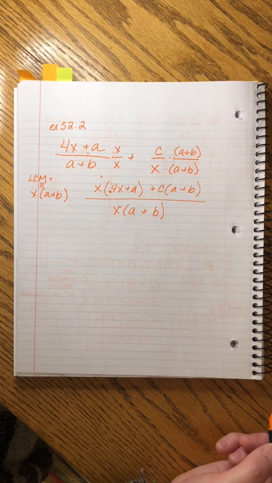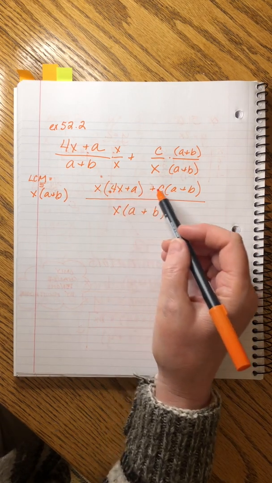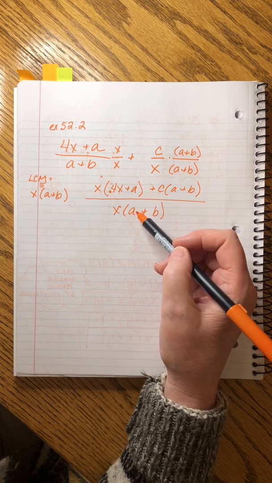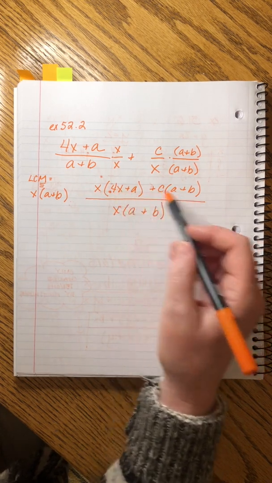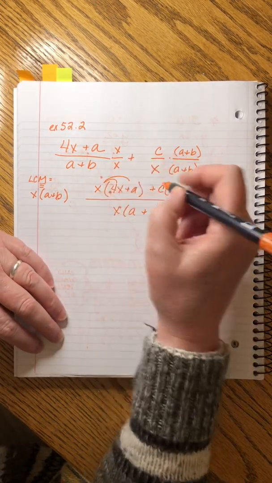Okay, now I look at my answer and I can see, oh, John distributed across the top. His answer on the bottom looks like this, but on the top there's no parentheses. Everything is just individual terms. So that tells me, all right, I better do one more step then.